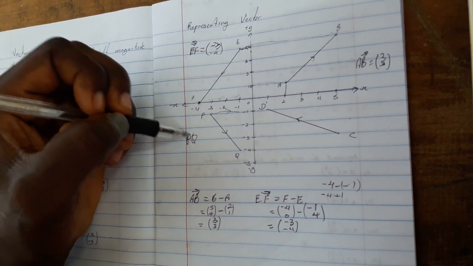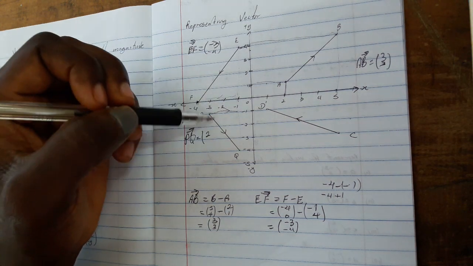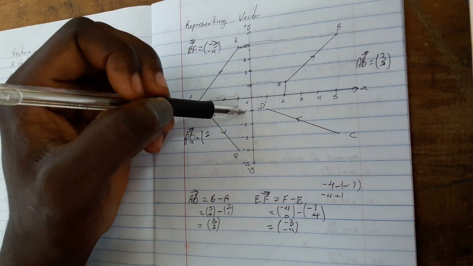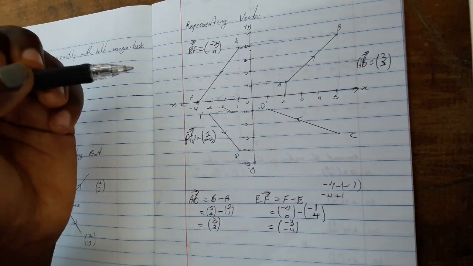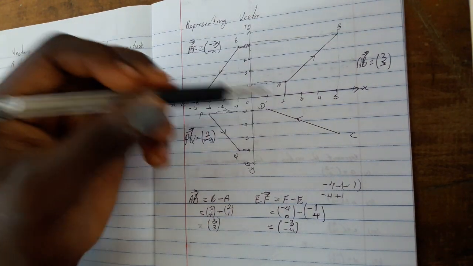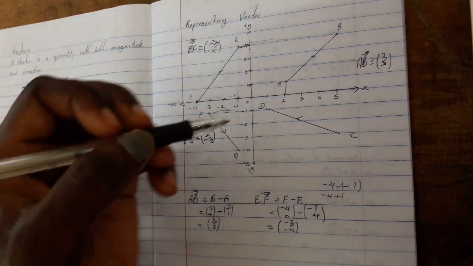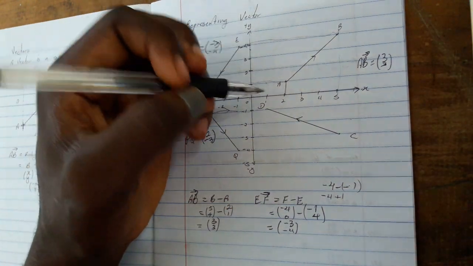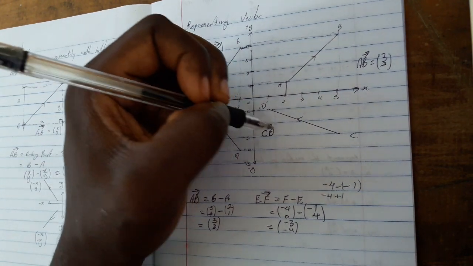PQ is going to be +2. It's going down. It starts at 1, it ends at 4, so it's going to be a -3. And that's how simple it is. For CD, if we're going from C to D, let's see.